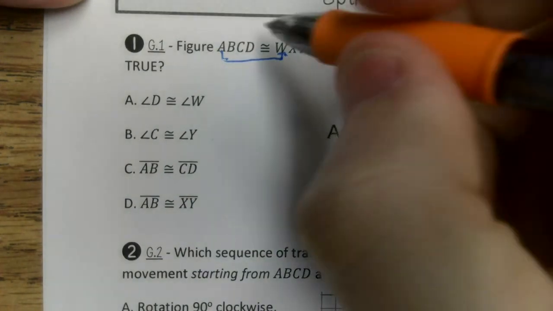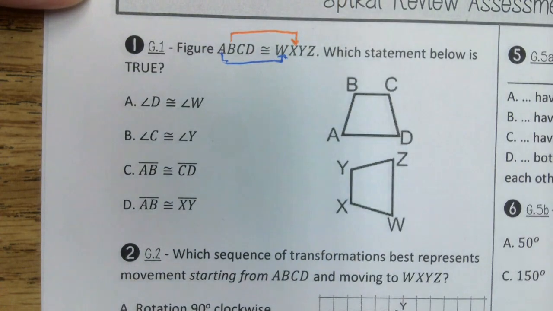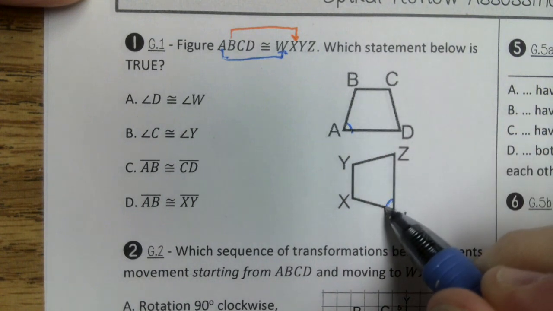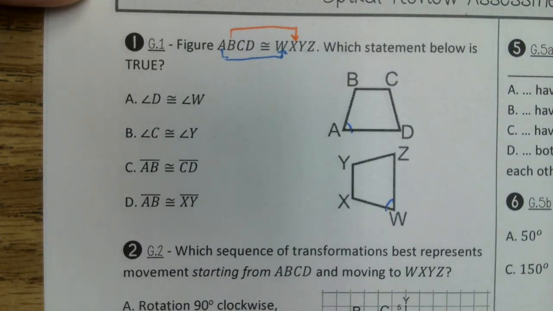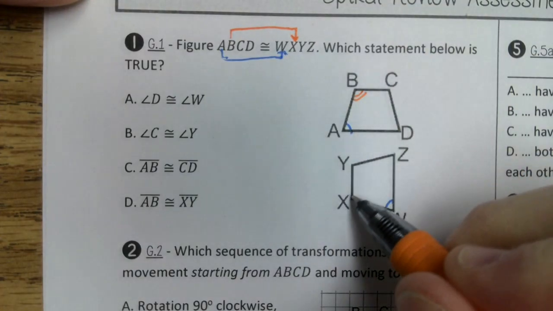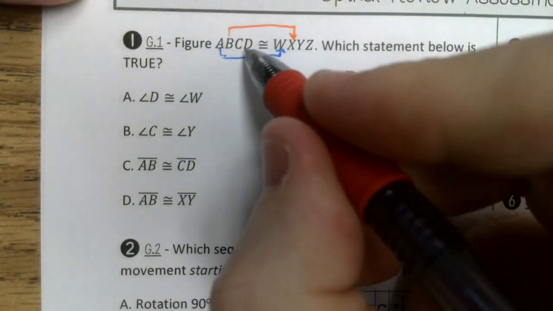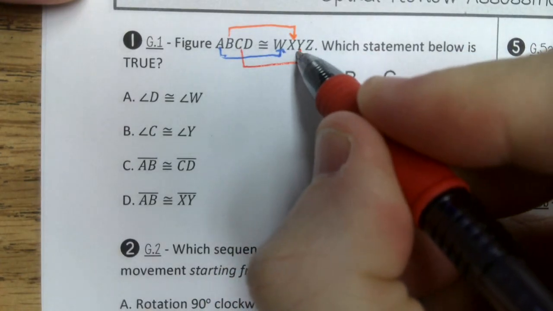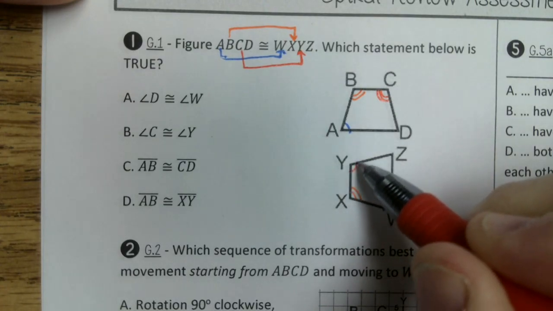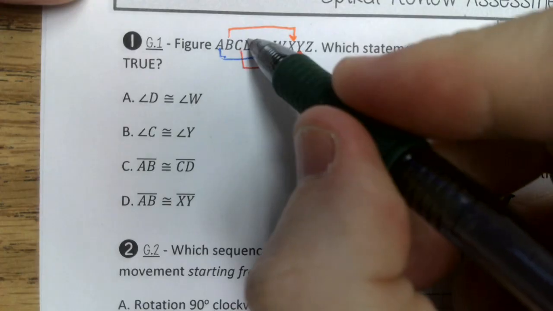Just like B and X, also corresponding angles, also congruent. So as we do this one, we recognize that A is congruent to W. We recognize that B is congruent to X, so those two are congruent. That C is congruent to Y. And last but not least, D is congruent to Z.